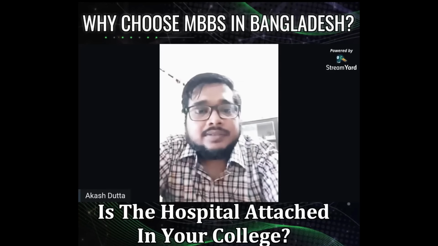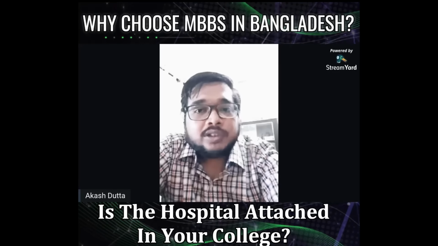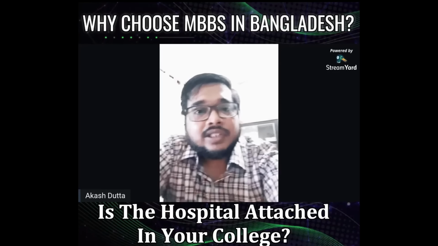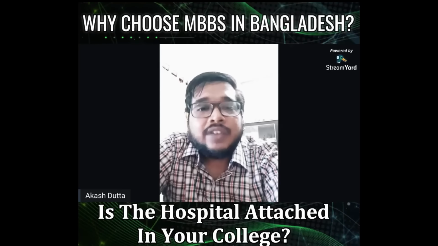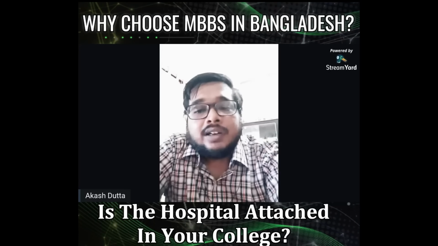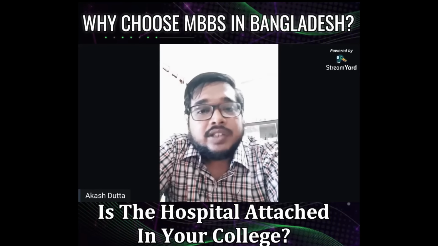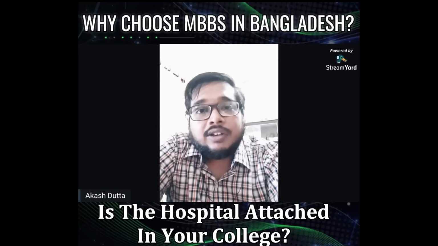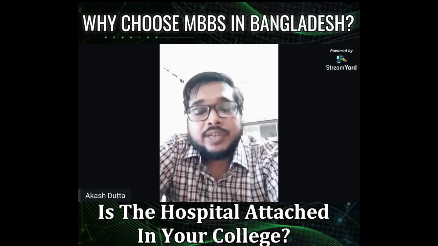The hospital is attached. When we enter the medical college, we have to go through the hospital, then we can go to our lecture halls and tutorial classes. Everything is attached, and we have every department. Now it is upgrading. We have a CCU, a neonatal ward, and an advanced CCU for the neonates.